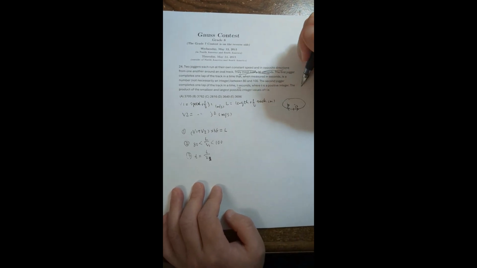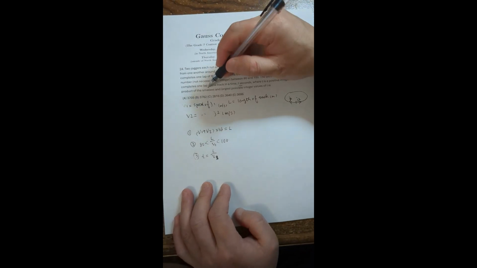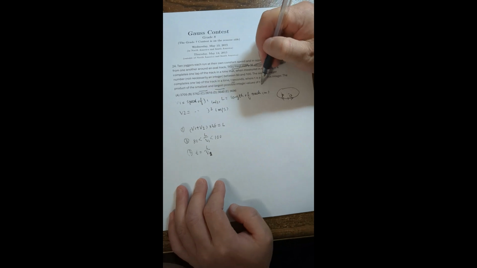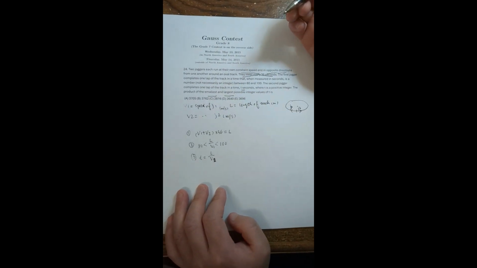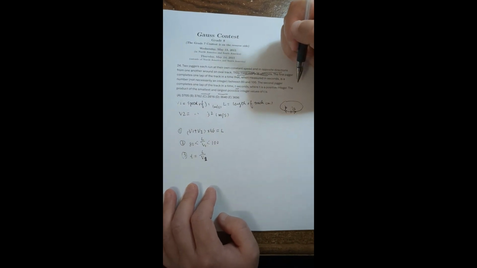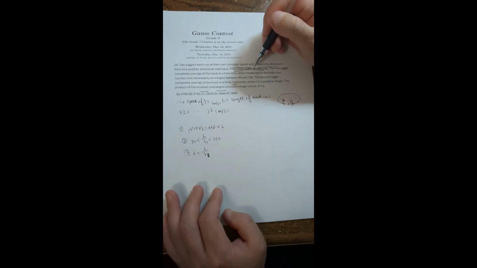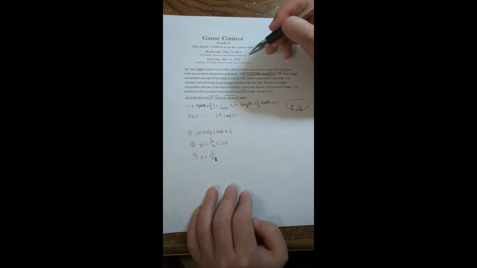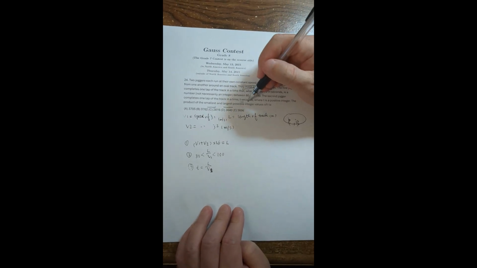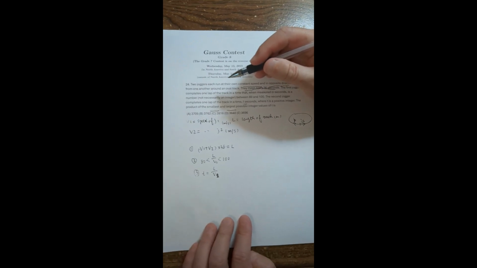Now, the question here is: the product of the smallest and the largest possible integer value of t is what number? So basically the question is asking about the range of t. Once we find the smallest and the largest number, we get the product.